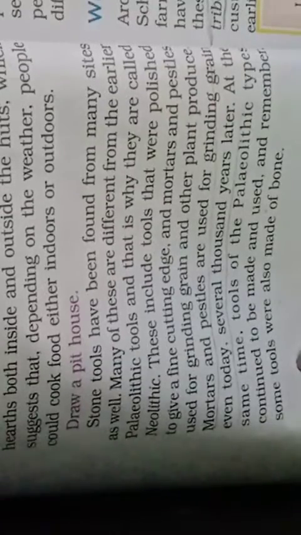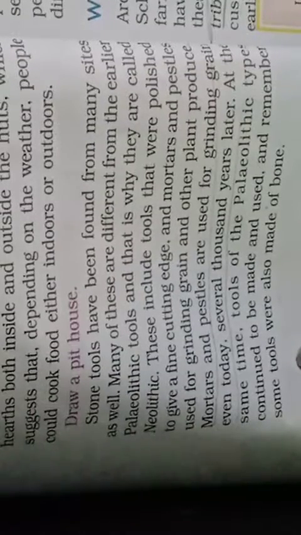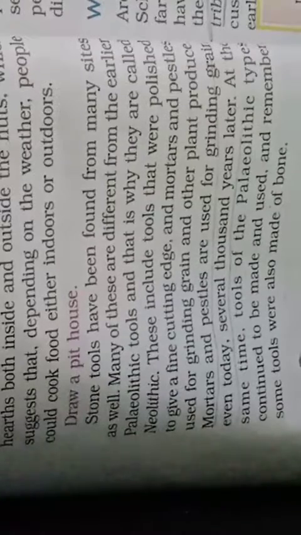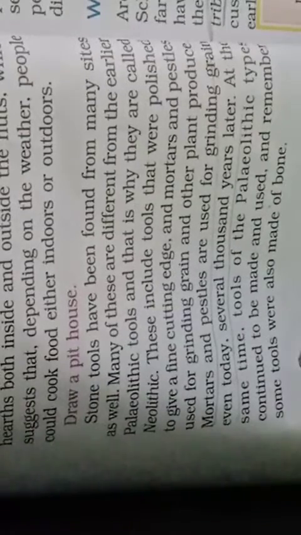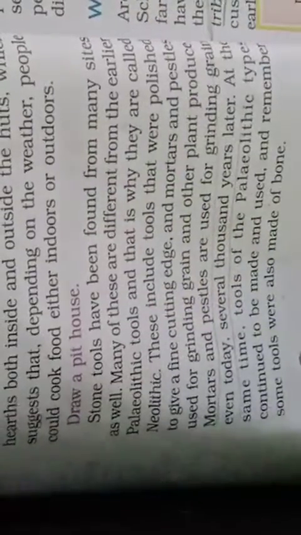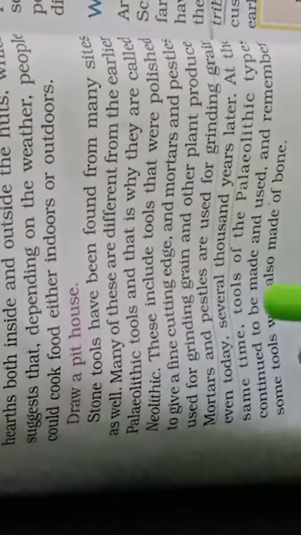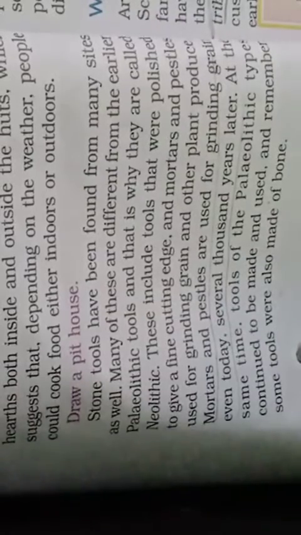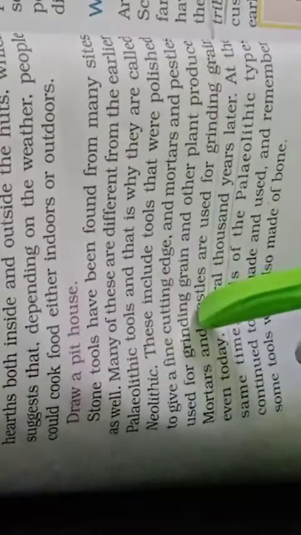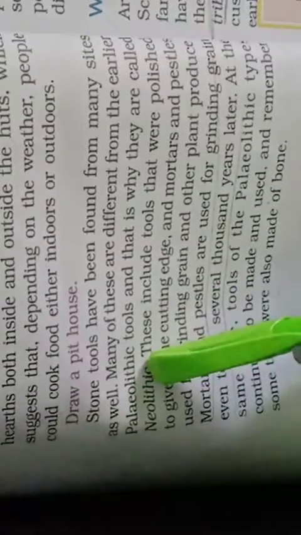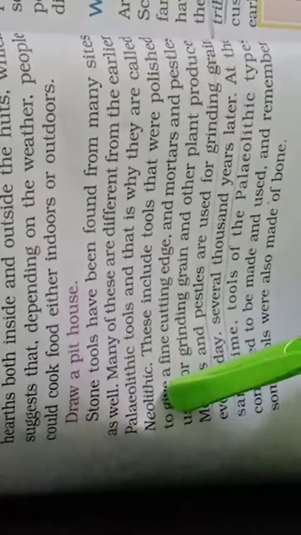Stone tools have been found from many sites as well. Now we are going to stone tools. This is a different type of stone tools. Many of these were different from the earlier Paleolithic tools, and that is why they are called Neolithic. So these stone tools are something different from the Paleolithic age, and so this is called Neolithic.